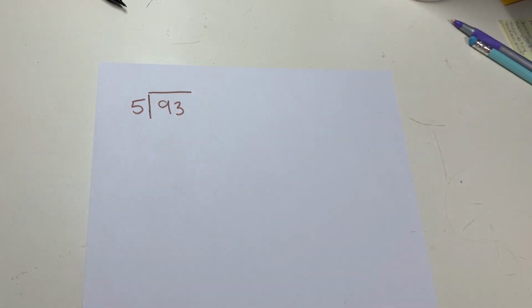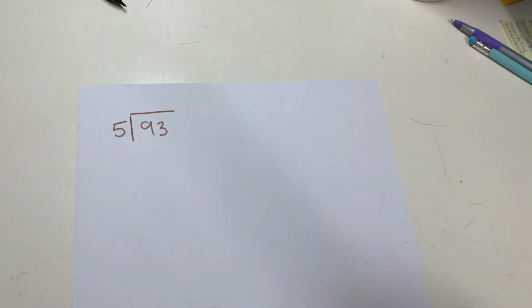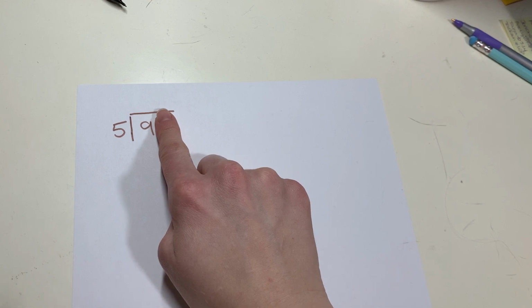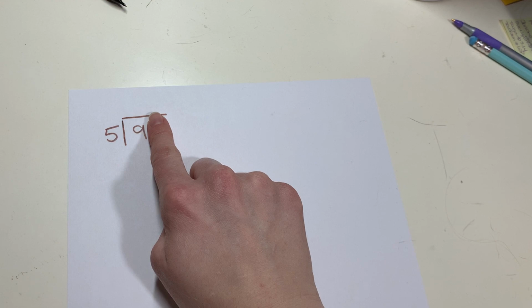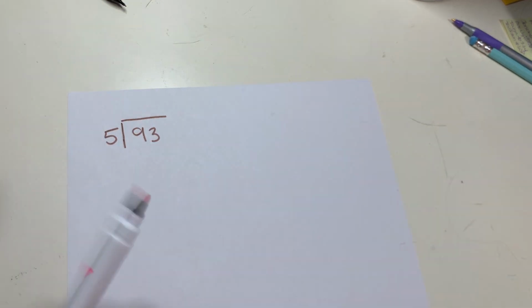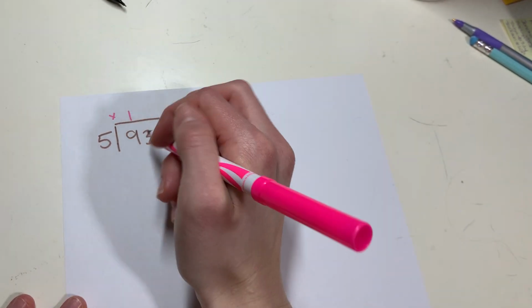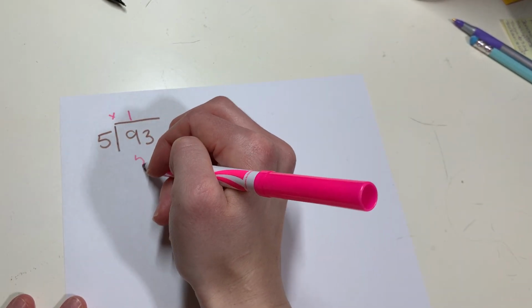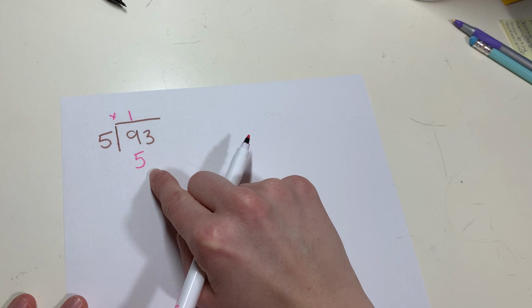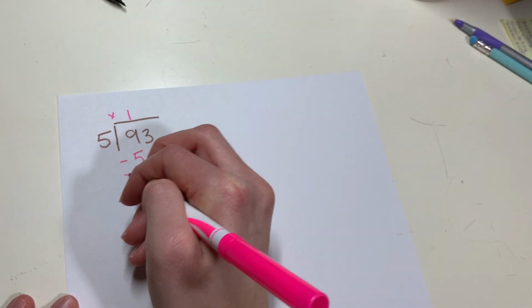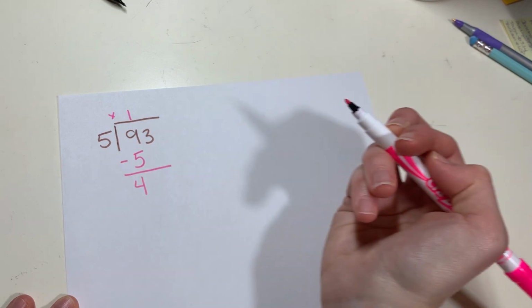All right, so we are going to think about our first step, which is to look at this largest place value and ask ourselves, 5 times what gets us as close to 9 as possible without going over? Well, in this case, it is going to be 5 times 1. We're going to put that answer, 5, right underneath that 9. Then our job is to subtract. 9 take away 5 gives me 4.